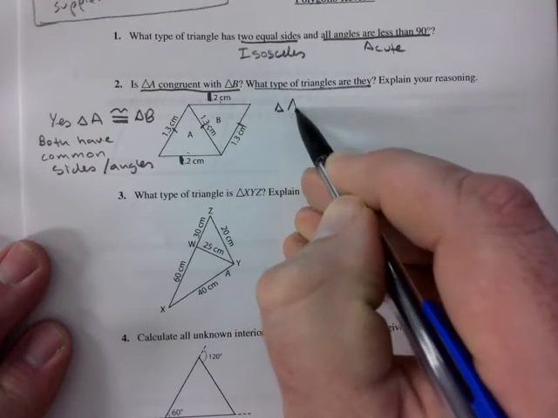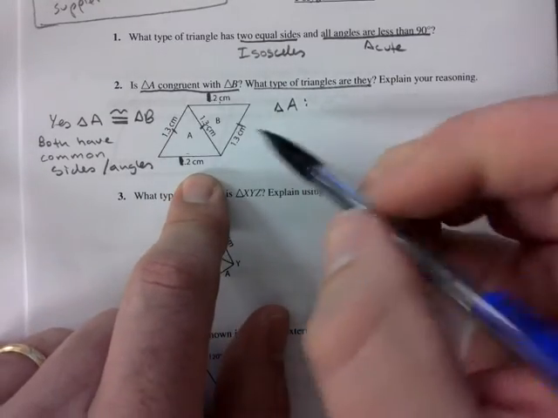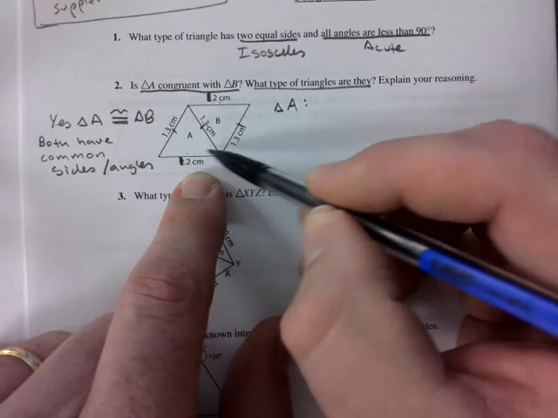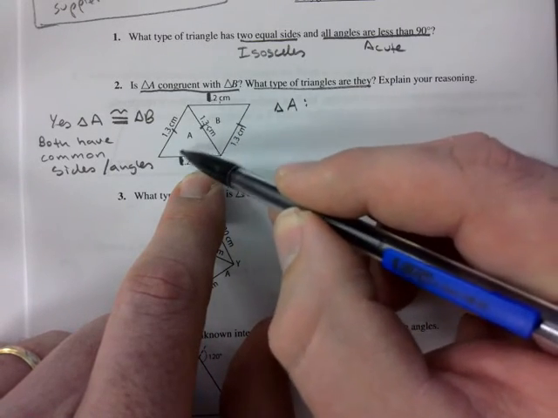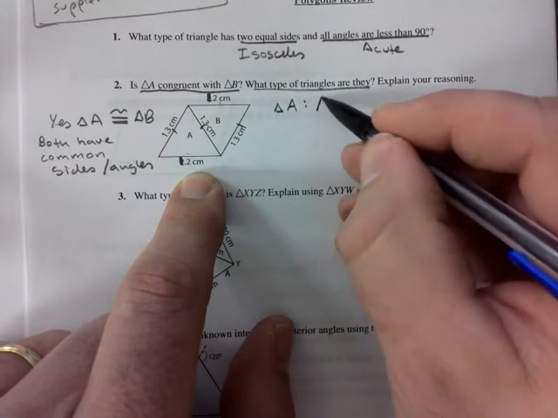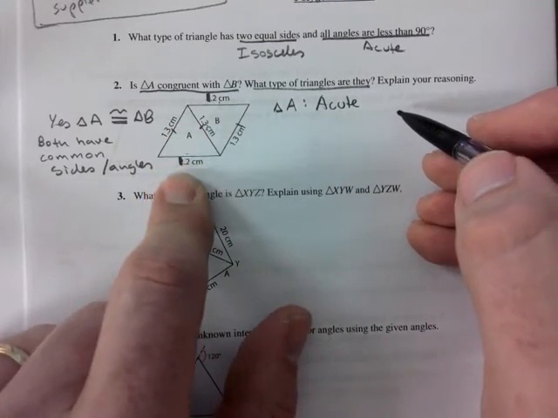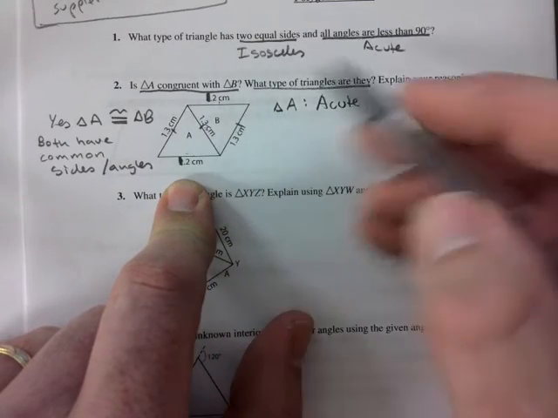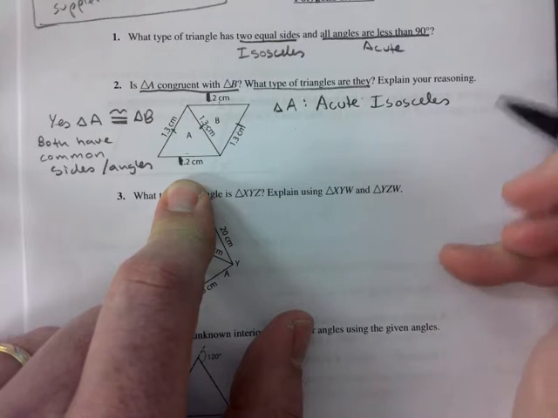Next, what type of triangles are they? Triangle A, what will that be? You just look at the angles itself. Does this look like it's obtuse in any way? No, right? So you can just go ahead and say that it's acute because of the angles, and they have two sides that are the same, therefore it's isosceles.